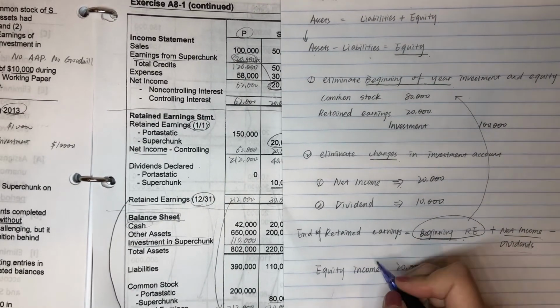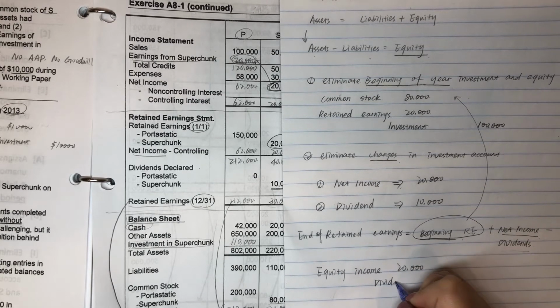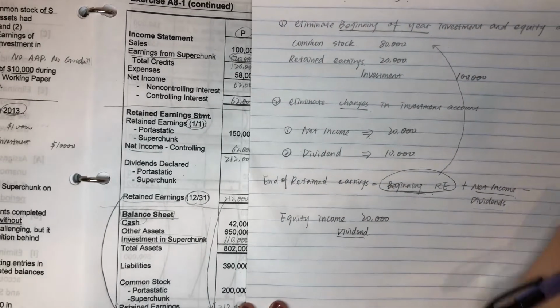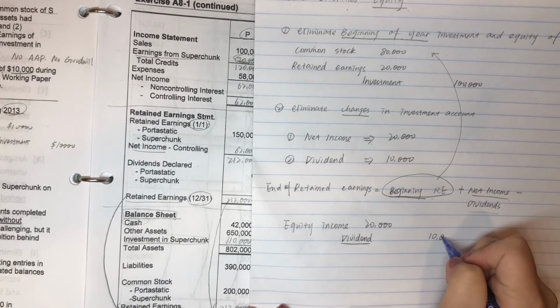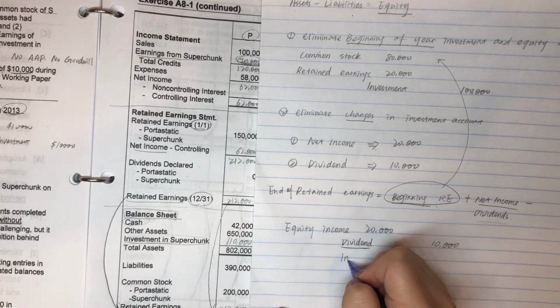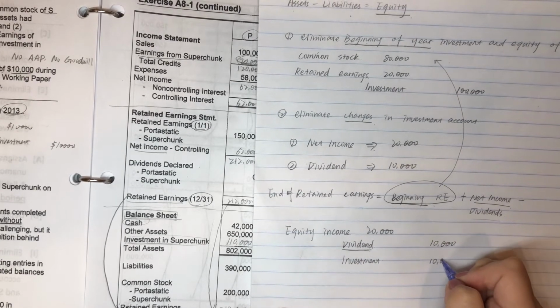And then the dividend. We need to credit dividend here because dividend is a debit account. So dividend is $10,000. And then the investment is a plug. We need to get rid of this, $10,000.